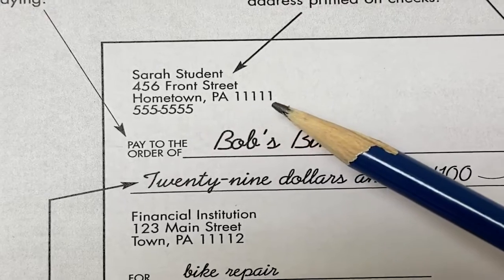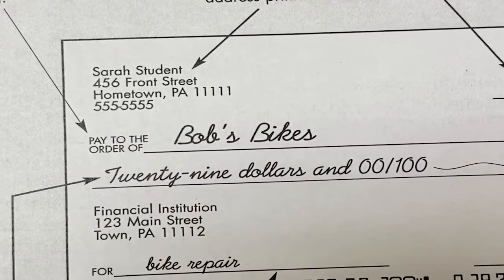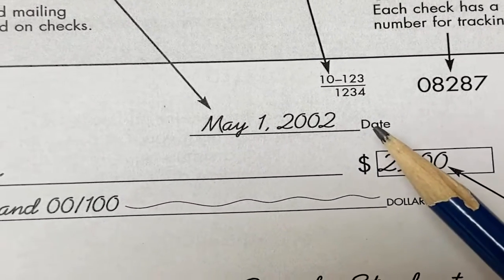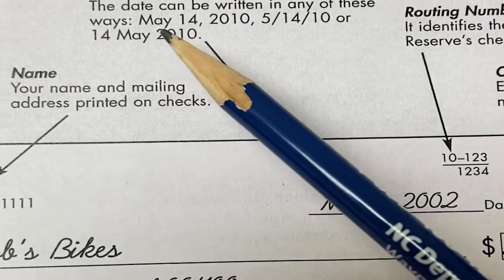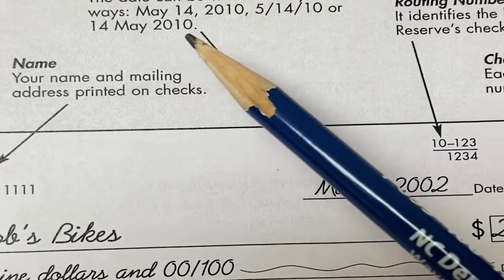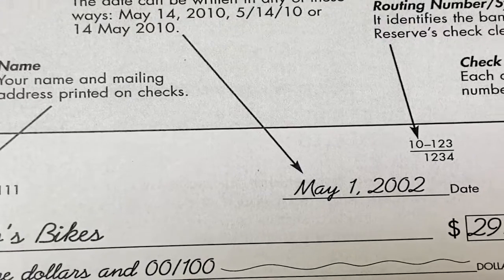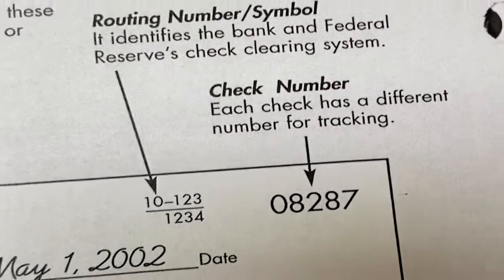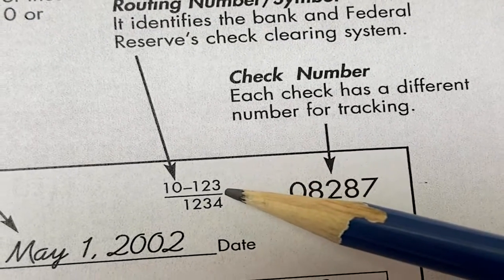Next, you'll see a little blank right beside the word date. You need to make sure that you fill in the date. There are several different ways that you can fill in a date. You can write it out long ways, or you can abbreviate it. This allows the bank to know when the check was made. Checks are legally only supposed to be able to be deposited or cashed 90 days from when they are written. So that's why it's very important to write your dates down. If you look right here, this has to do with bank numbers, and that deals strictly with banks and has nothing to do with you.